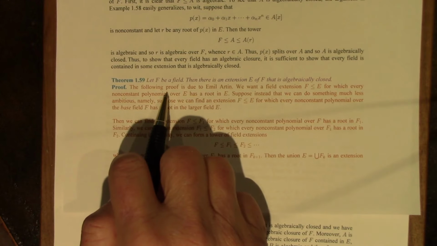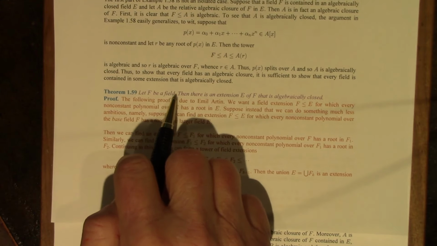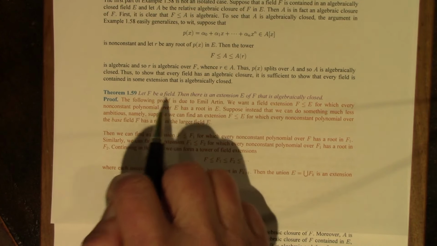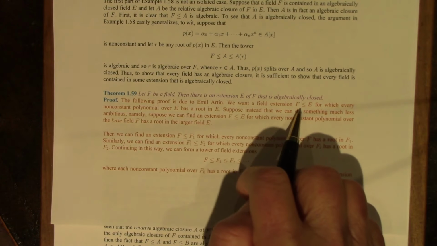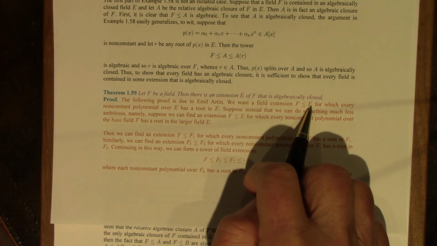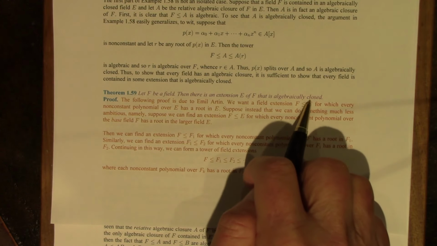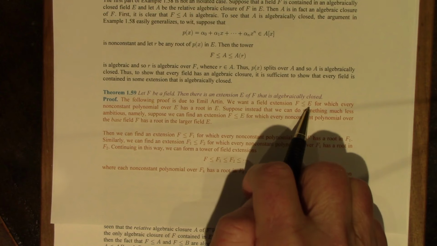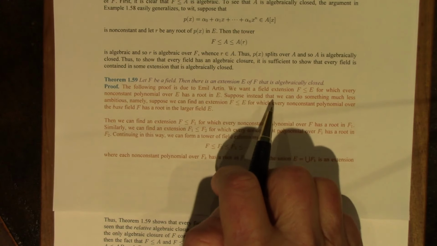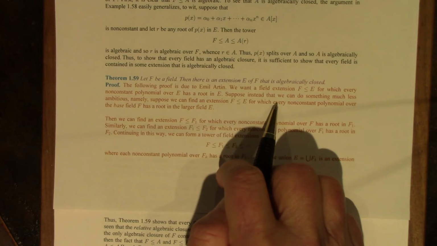This is a proof due to Émile Artin, who we spoke about a fair amount in the ring theory course. We want a field extension E for which every non-constant polynomial over E has a root in E, because we're trying to find a field E that's algebraically closed, an extension of F. But suppose instead that we can do something less ambitious.